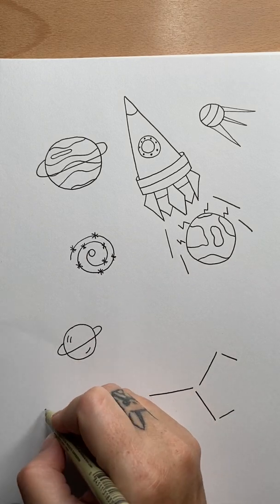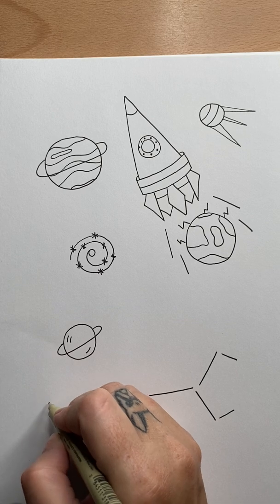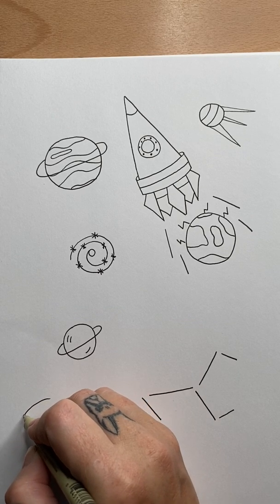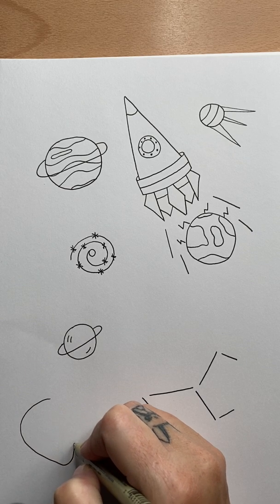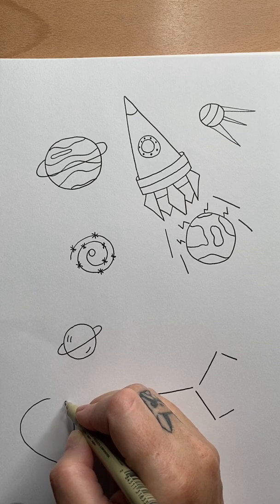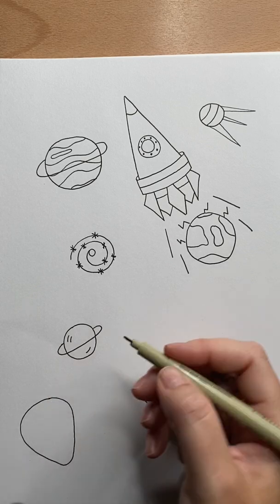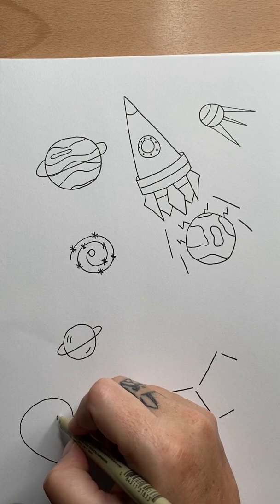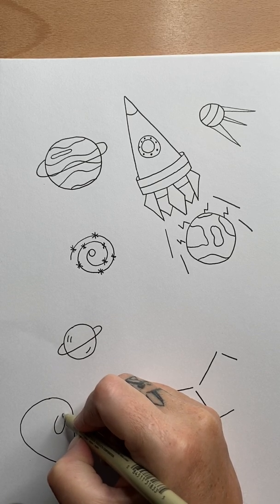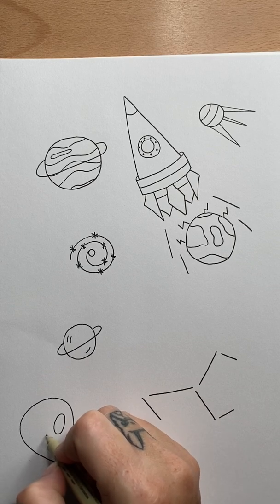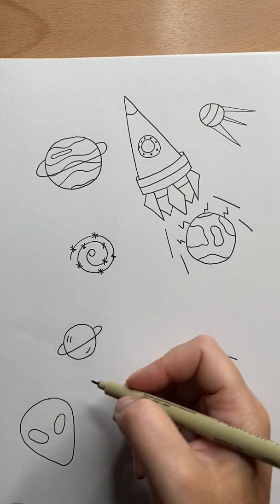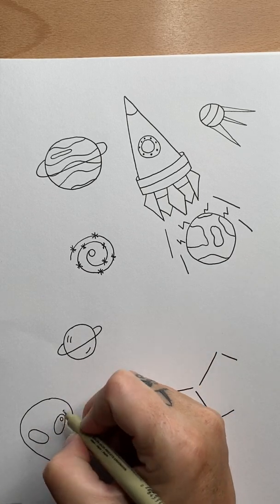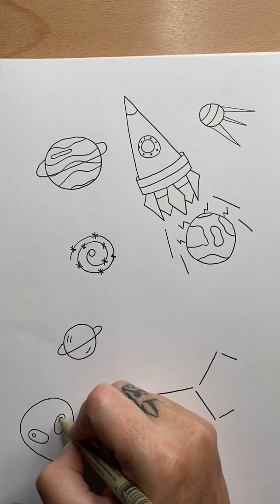How about down here? We do kind of an upside down egg shape, so wider at the top, more narrow at the bottom. We can do two ovals inside for our alien eyes. And then let's do 2 little circles of light, and you can color this in.